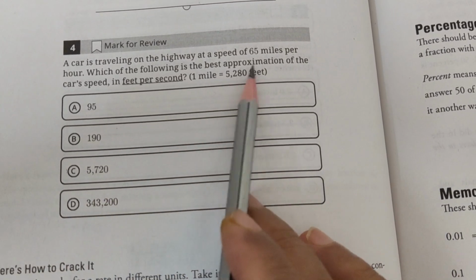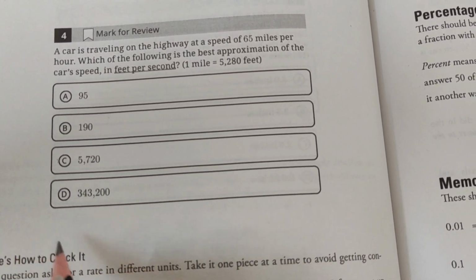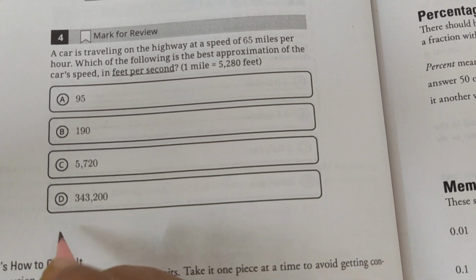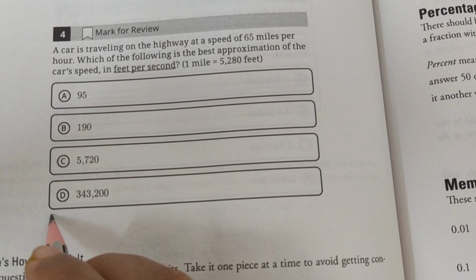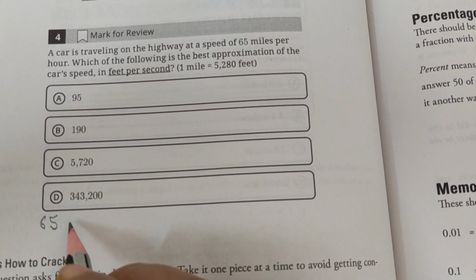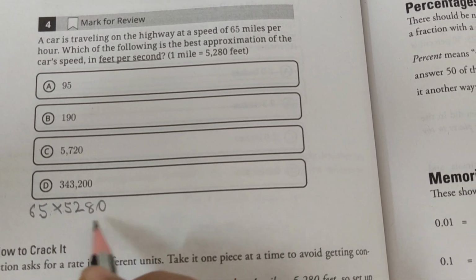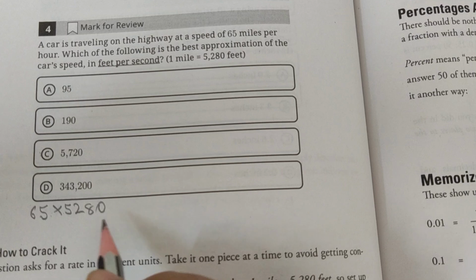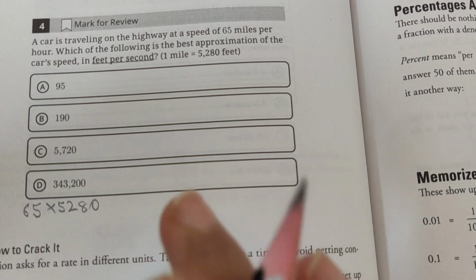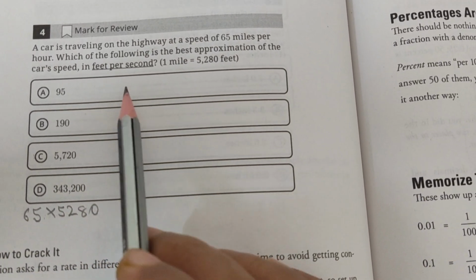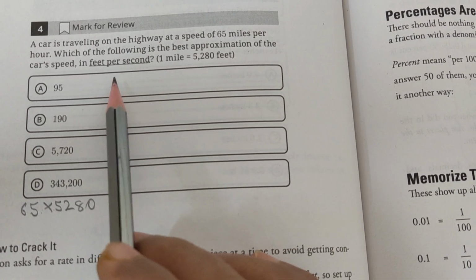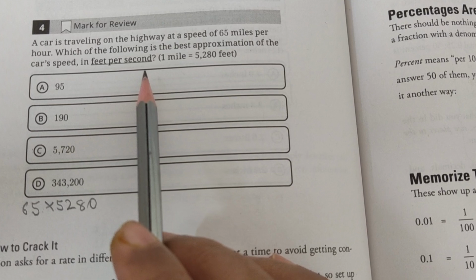So, if I have to convert this miles per hour into feet per second, I have to take the number in miles, which is 65, and then multiply that by 5280. This will give me the number of feet that the car is traveling in an hour. That's fair, right? Now, but the ask is for per second, right?